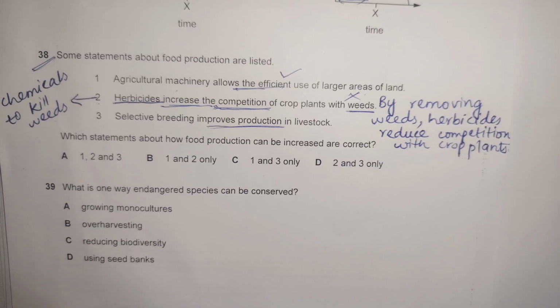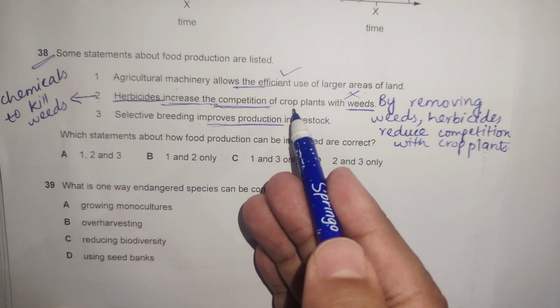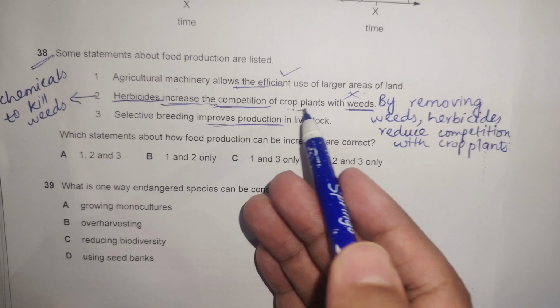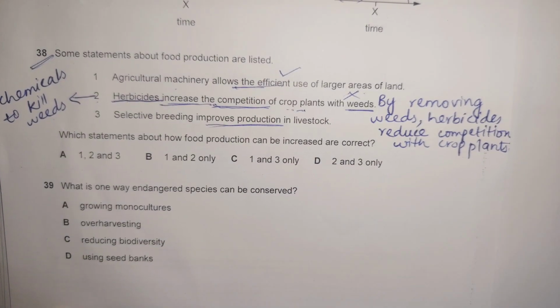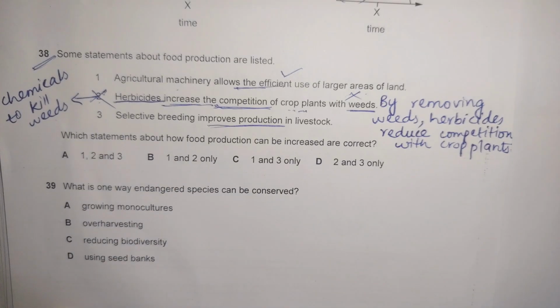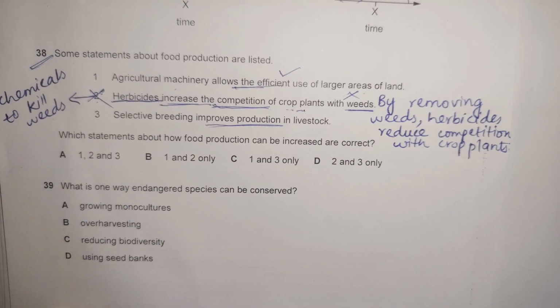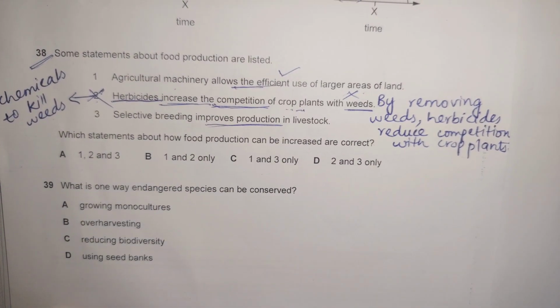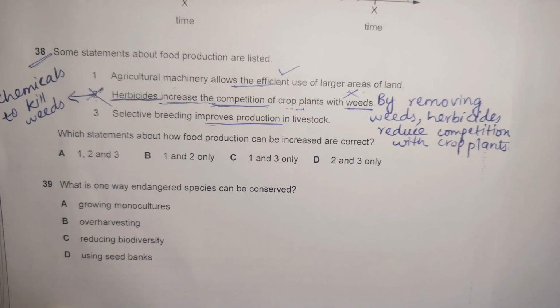When there are no weeds, then there is no competition between the actual crop plant and small plants. Yes or no? So statement 2 is wrong. Statement 3, selective breeding improves production in livestock.